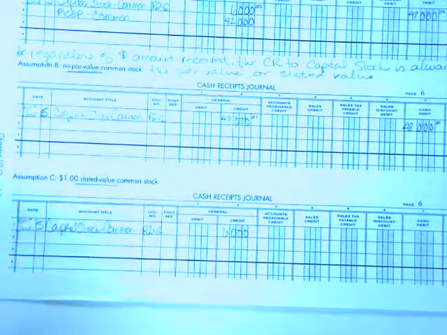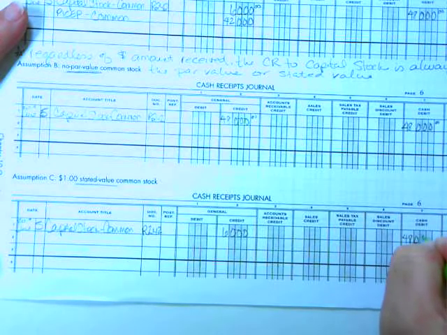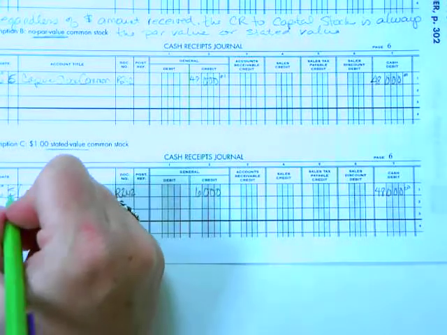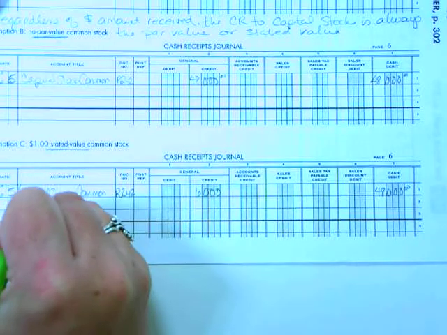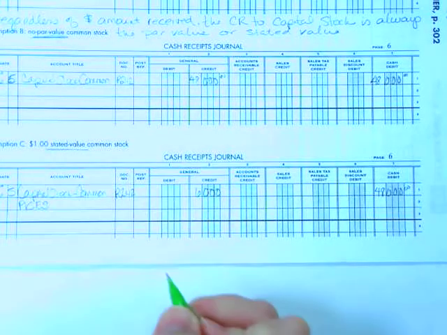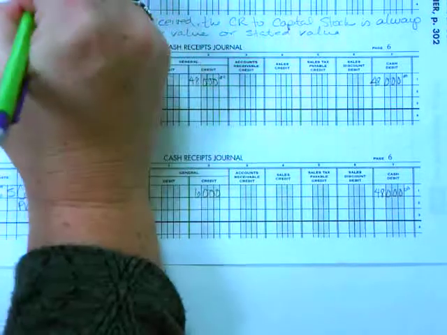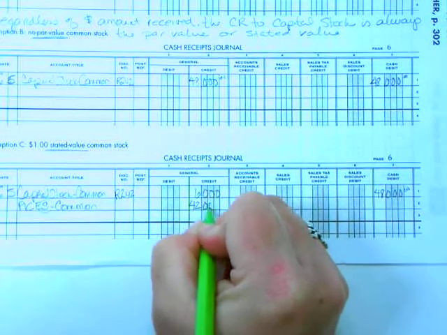That could be $2 stated value if it was a no par stock. Again, the 48,000. And you use the same thing. The paid in capital in excess of stated value. Paid in capital excess of stated value, common. Okay, that's good. And that's the 42,000. Okay, pretty simple there.